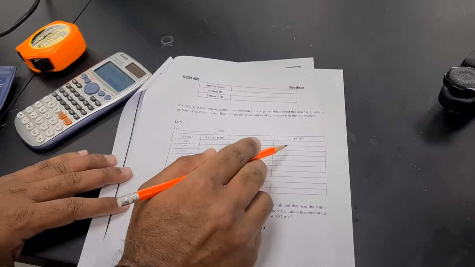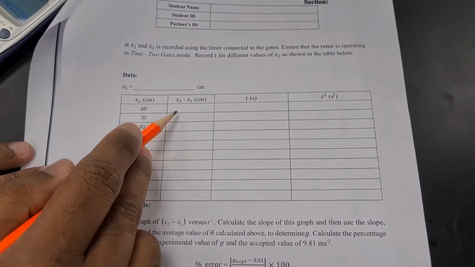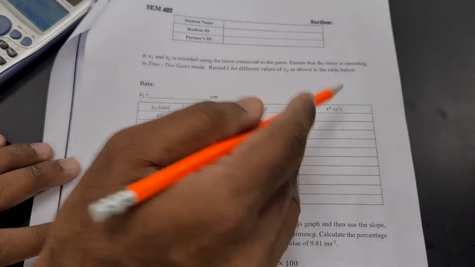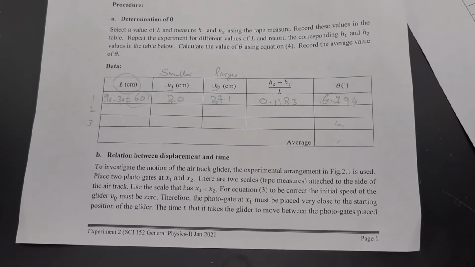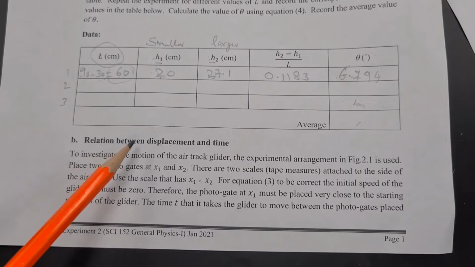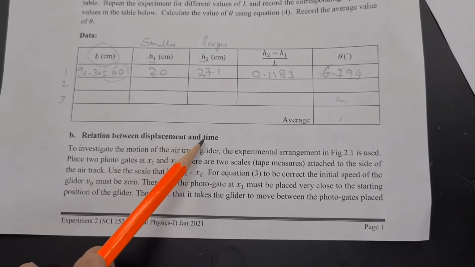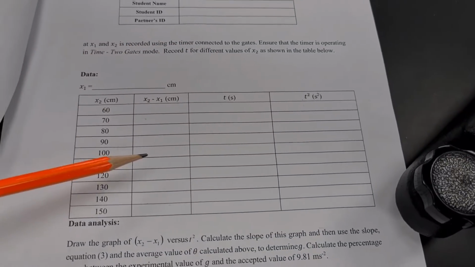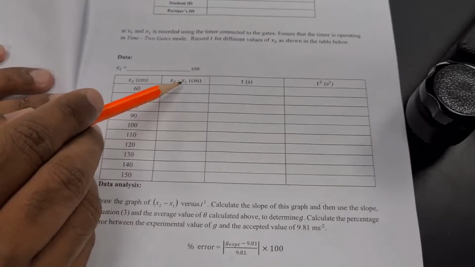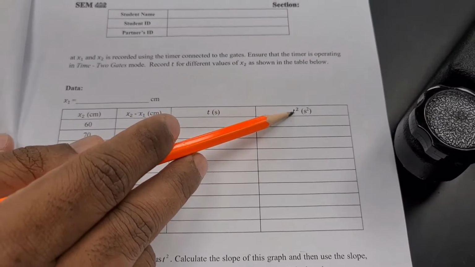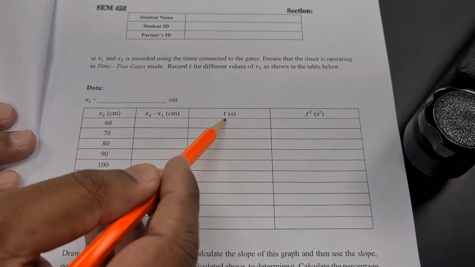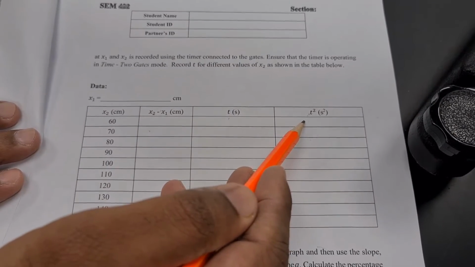Once we measure the theta, then we have to go back for finding the value of t square and x2 minus x1. That means we are going to study the relation between distance and time, or displacement and time. In the second table, we are going to study the relation between displacement and time. So this table we are going to fill now. This table has two pieces of information. x2 minus x1 is the displacement, and t is the time. T square or t, both are time. Am I right or not? So we are going to study the relation between displacement and the time. Once you know the time, you are going to find the t square by using your calculator.